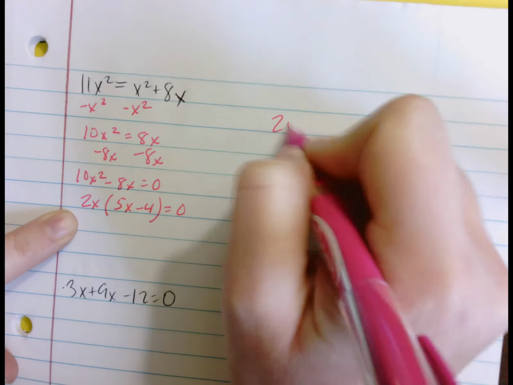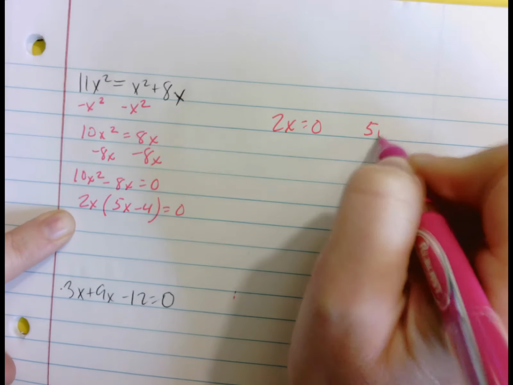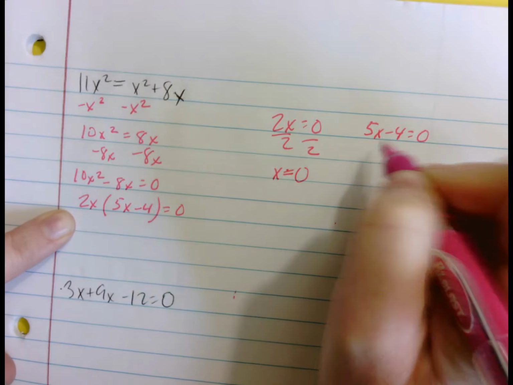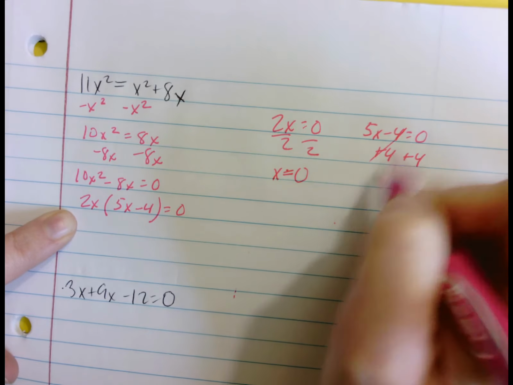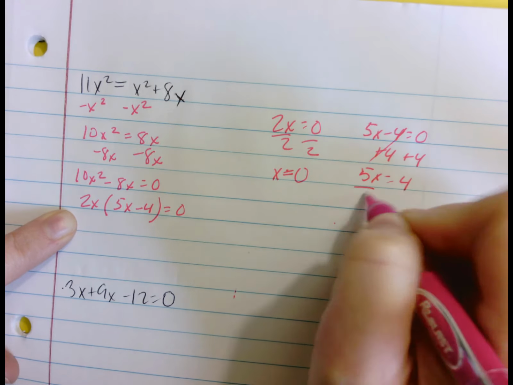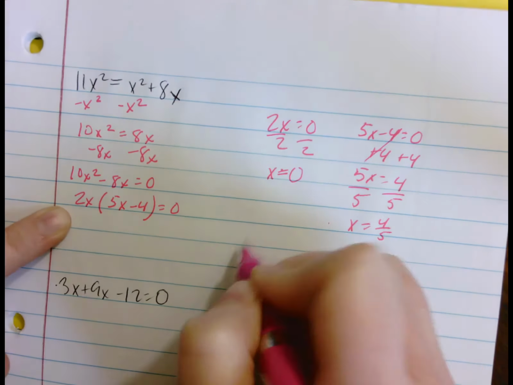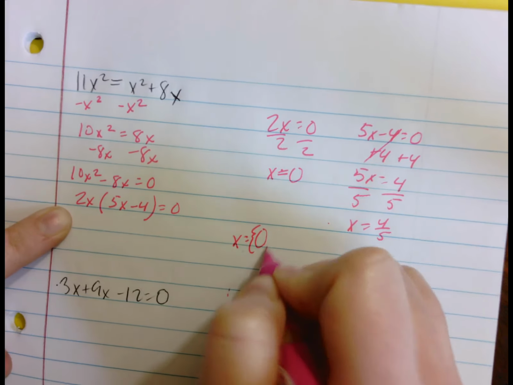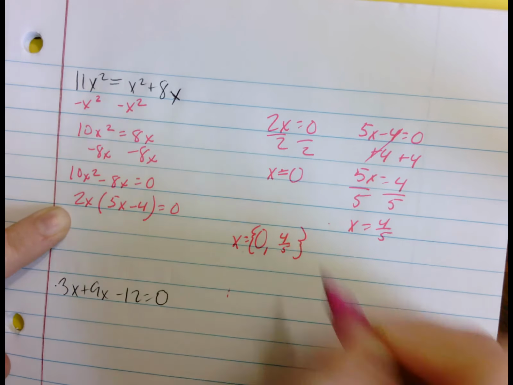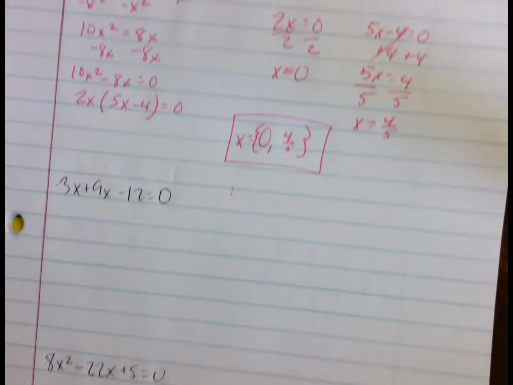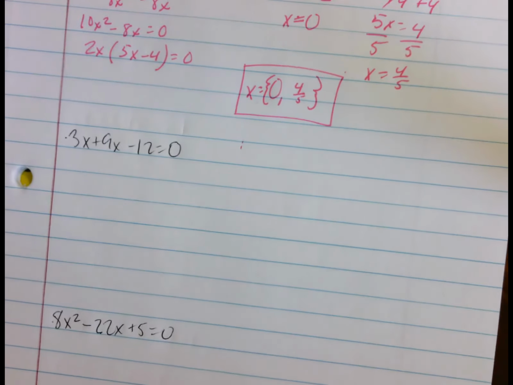So we're just going to take those two factors and set them equal to 0 and solve. So I divide by 2, x is equal to 0. I add 4, 5x is equal to 4. I divide by 5, x is equal to 4/5. And that's going to be our solution. X is equal to 0 and 4/5. And again, we can check those. Plug them into the calculator. We can check and make sure that they work. Okay. We're also going to do a couple more examples.